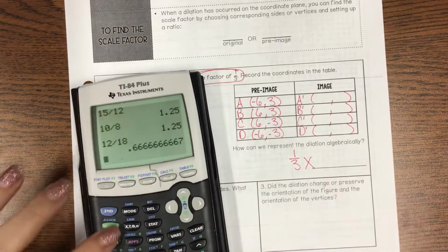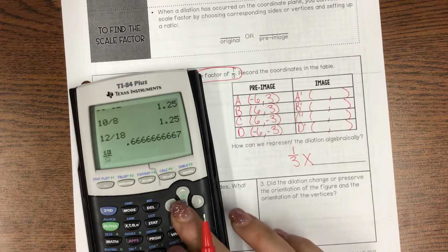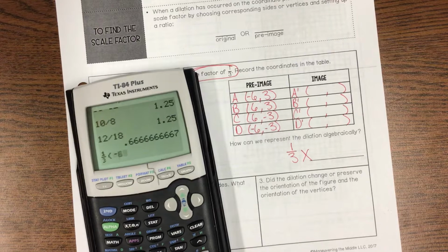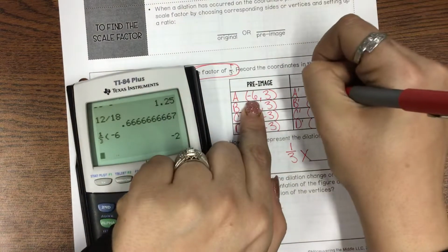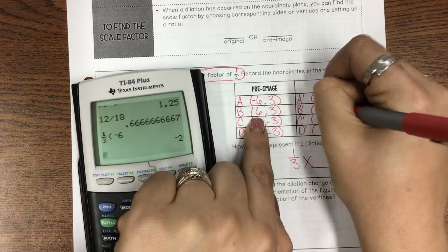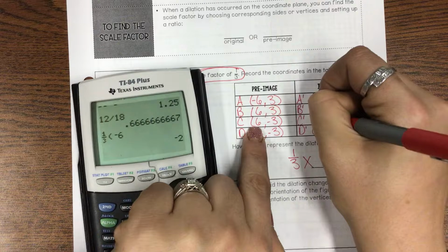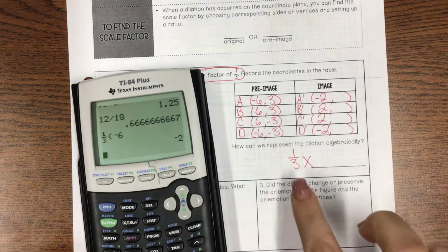So I'm going to do alpha, y equals enter, 1/3 times -6. That's where the -6 came from, is -2. 1/3 of 6 is +2, +2, -2.